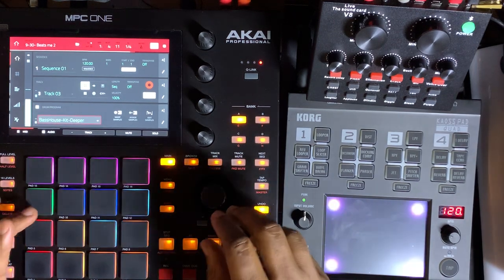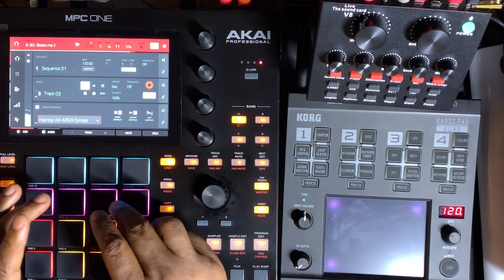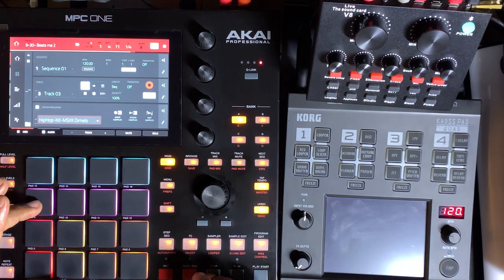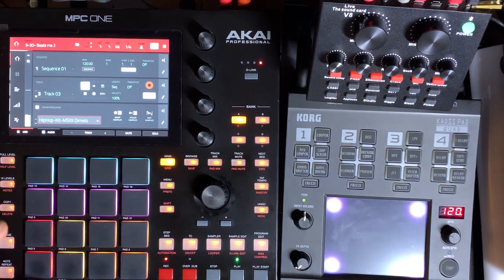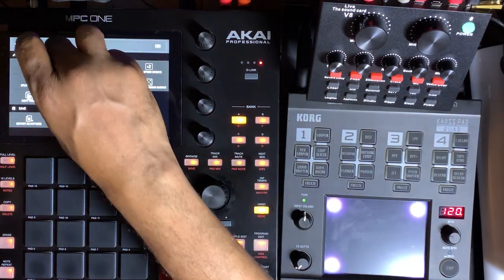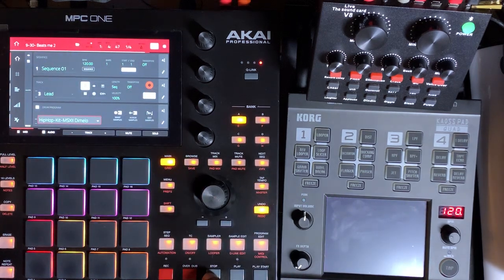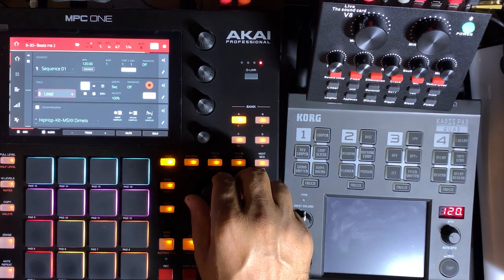Okay, so now let's find another sound. I think a bass. I like that. It's kind of slow. Let's see if I can wing it in there. Wait a second. Did I do what I thought I did? Yep, I did what I thought I did.